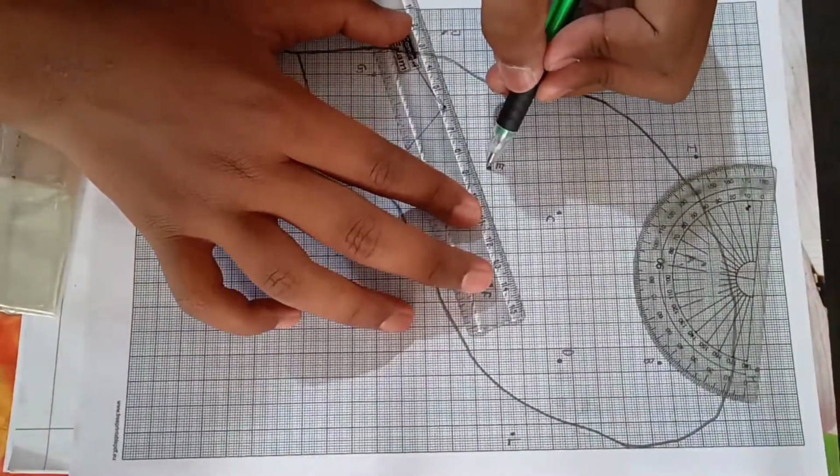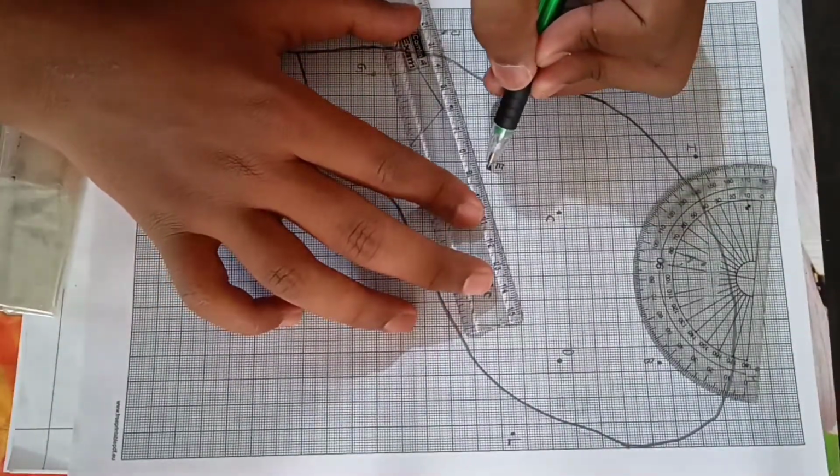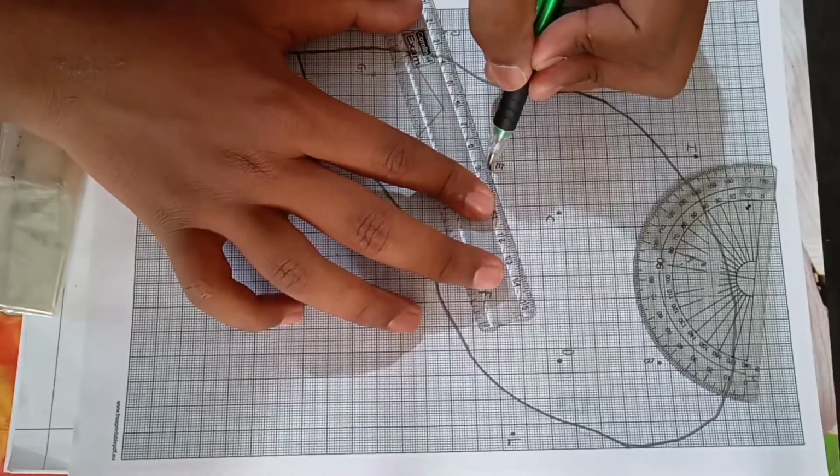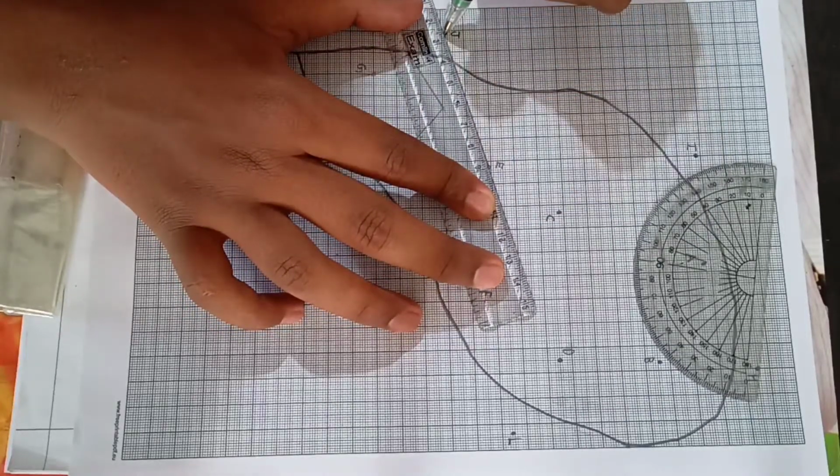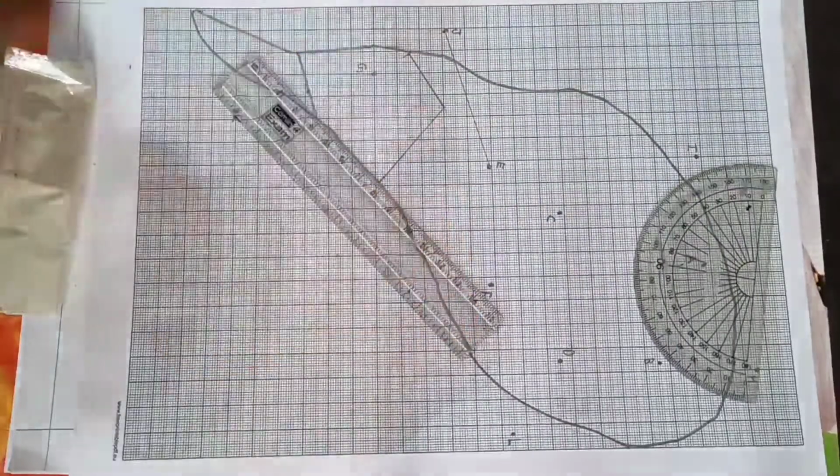So J is here and E is here. Okay, so let's connect it.